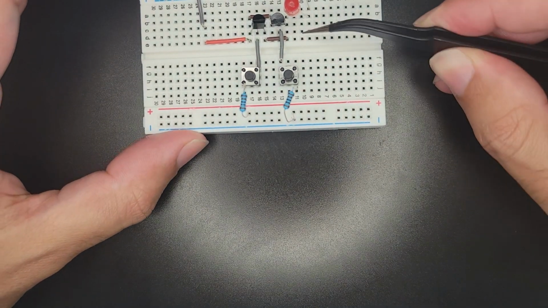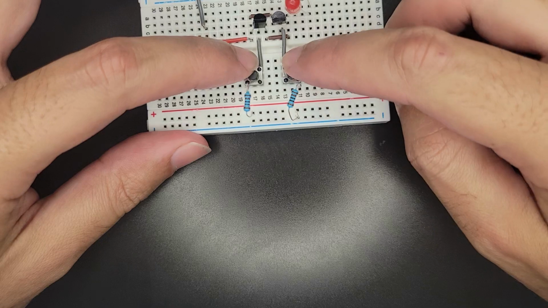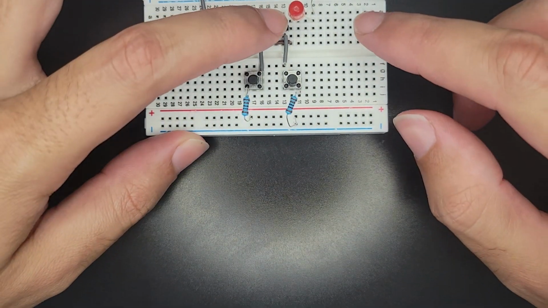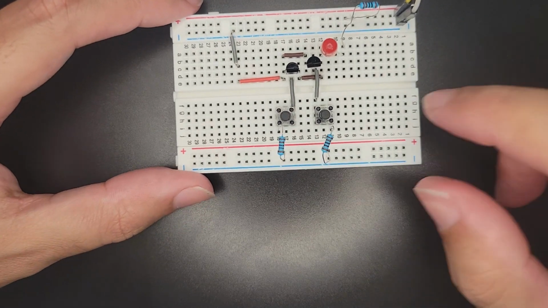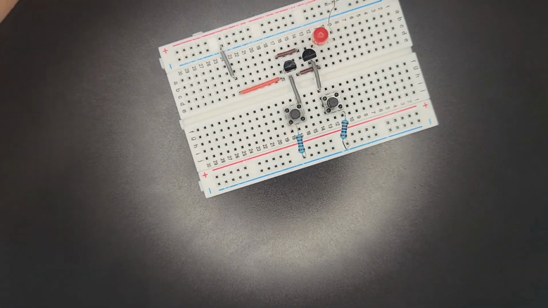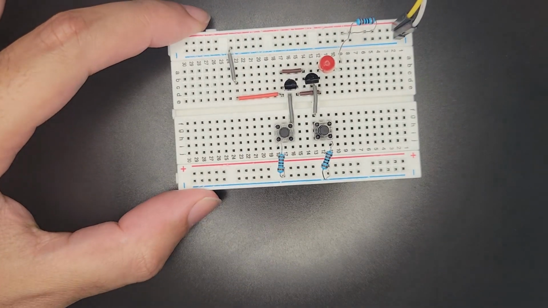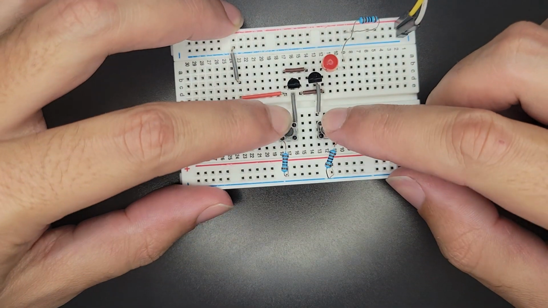So right now, both of these buttons are controlling these bases, right? Which will make it a little bit more responsive. But there's no power here. So let's do a little test. This should not work because the bases are not activated. Yeah, that doesn't work. Well, ooh, look at that.